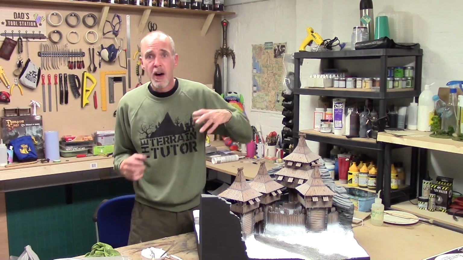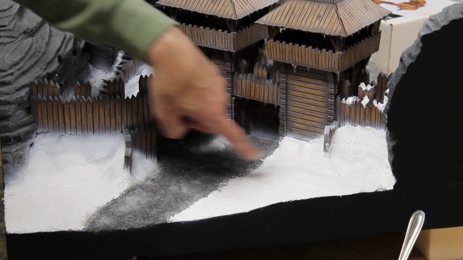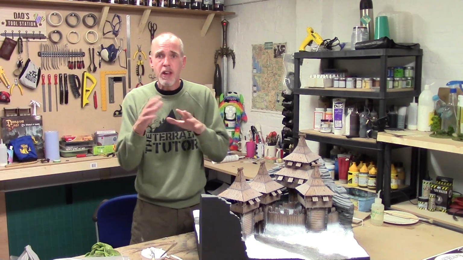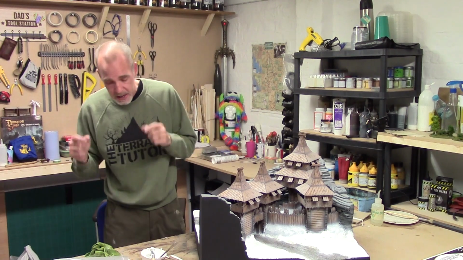So I've spread on my deep snow mixture and it's filled in all the gaps and it's got a nice sort of laying over it. You will get some lines in it, yeah, that's because it's a thick mixture, but we're disguising that next.